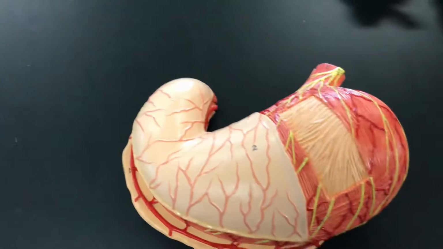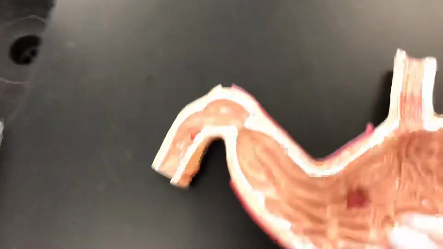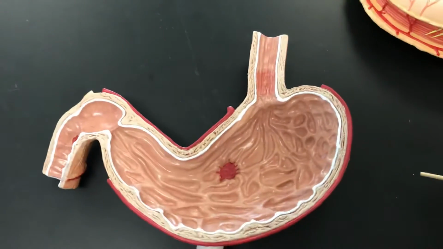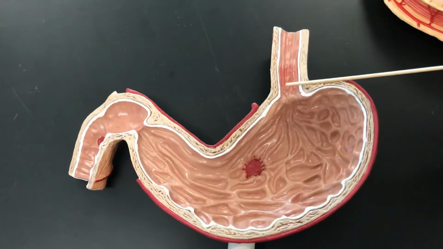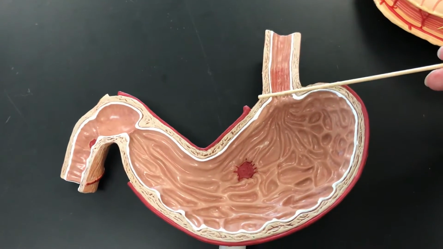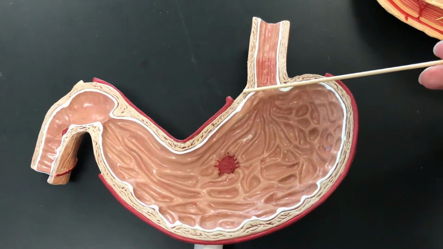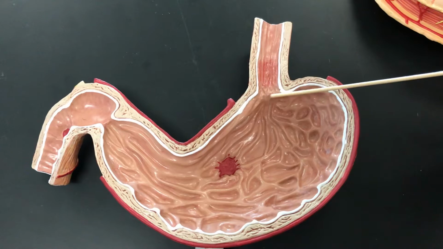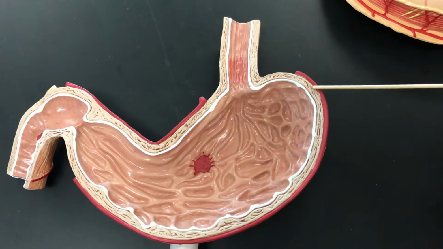Right. Okay. Now we will use this model of the stomach to show other parts that we need to know. So this is esophagus, and where esophagus joins the stomach we have an area called cardia. So that's a cardia over here. This is fundus.